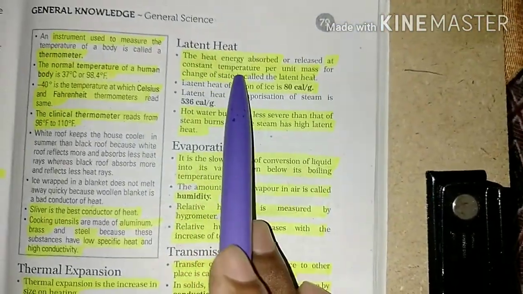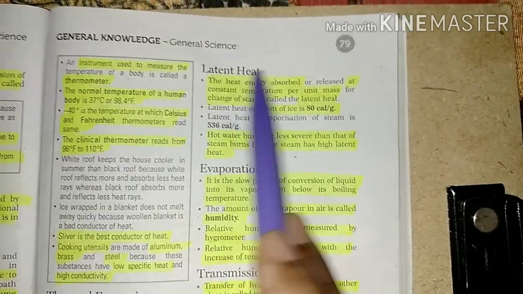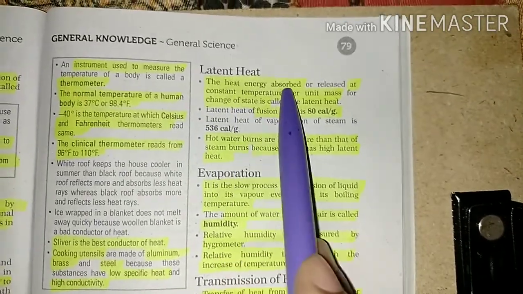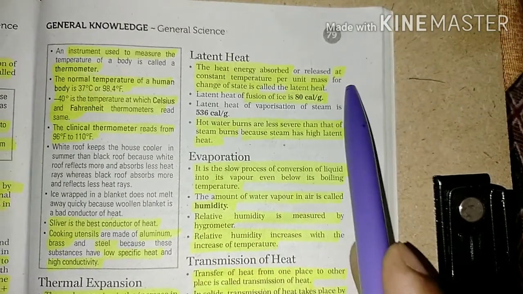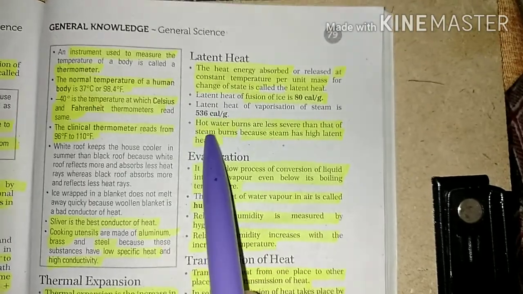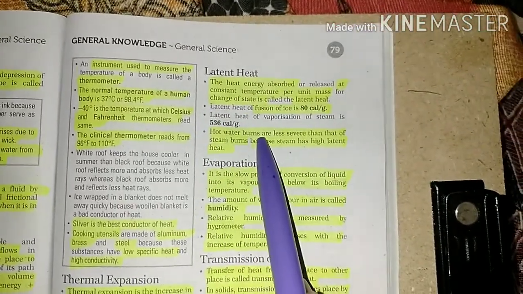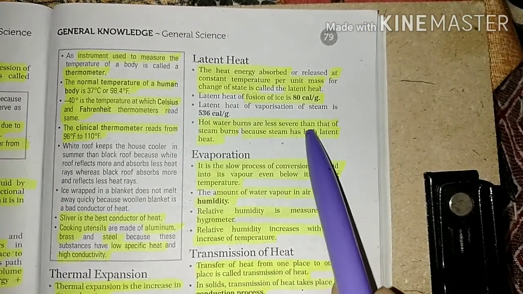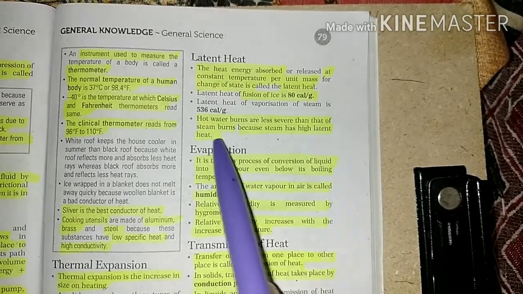Then we have latent heat. The amount of heat energy which is inside that particular liquid is known as latent heat. Heat energy absorbed or released at a constant temperature per unit mass for the change of state is known as latent heat. Here we have one consequence: hot water burns less severely than steam burns because steam has high latent heat.